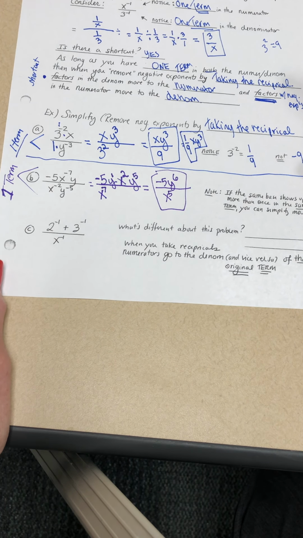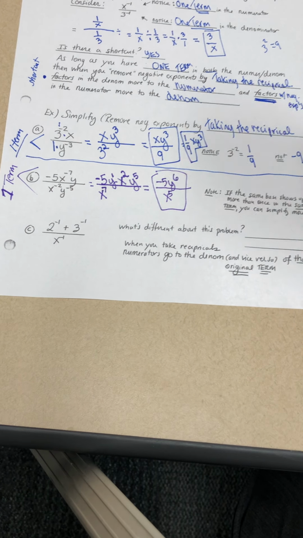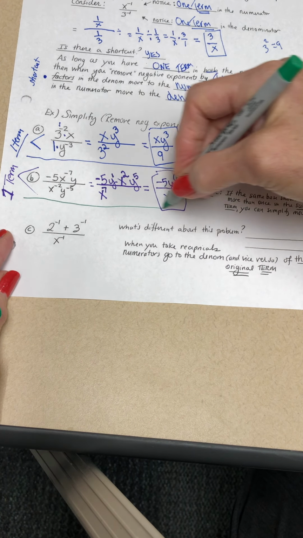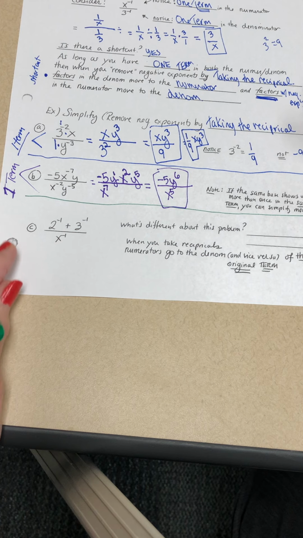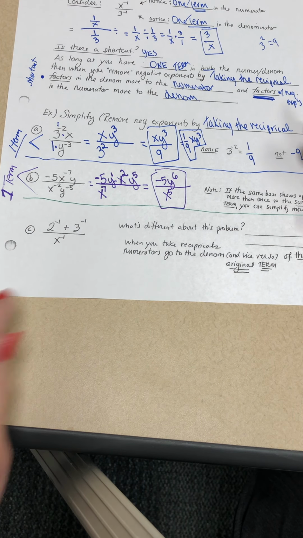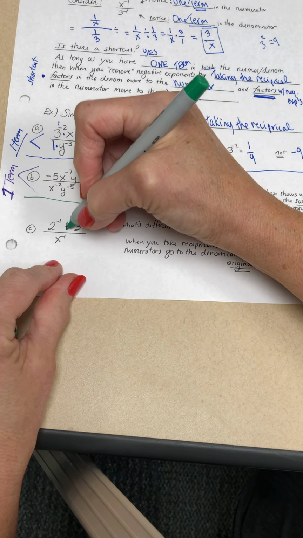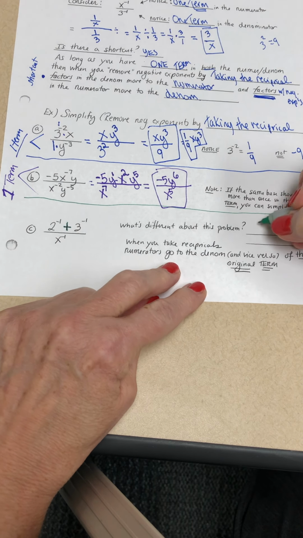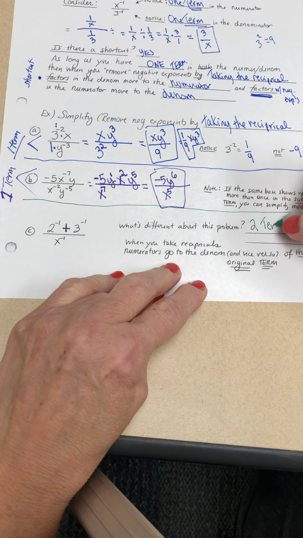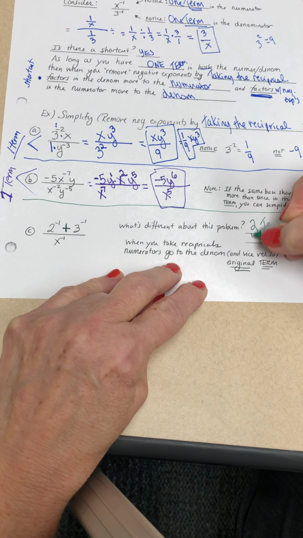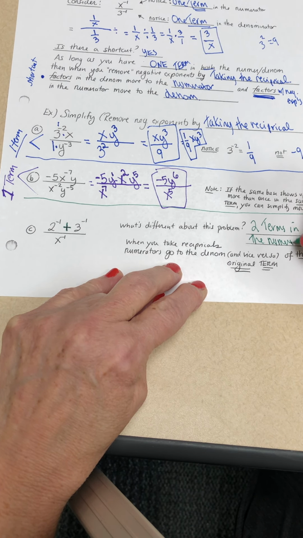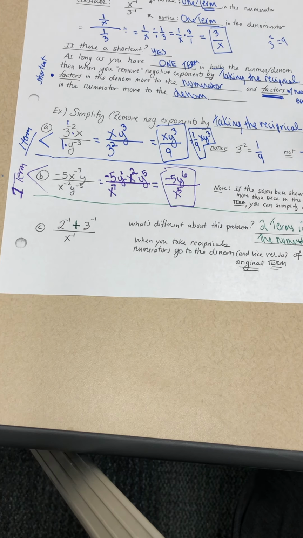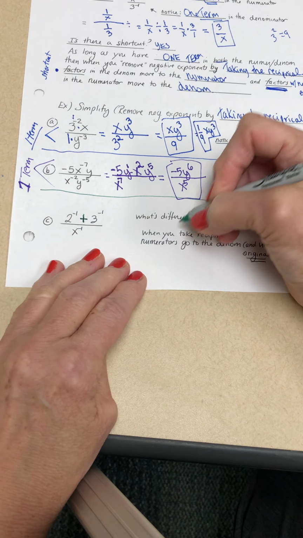Okay, one last problem. There is something different about this problem. Take a look at it. What is significantly different about this problem? It's this big fat plus sign. There are 2 terms in the numerator, which basically means no shortcut. No shortcut.